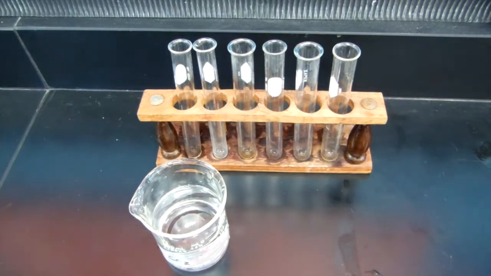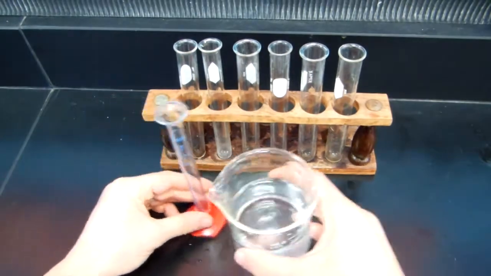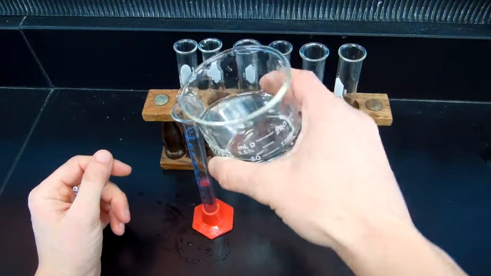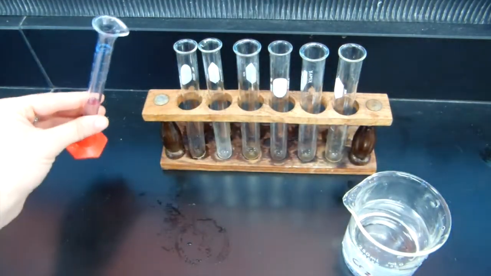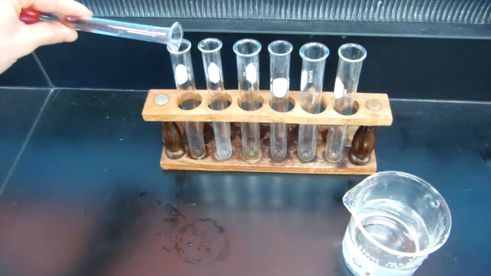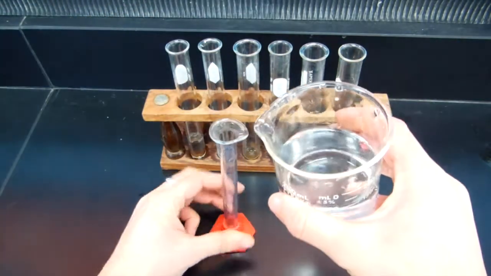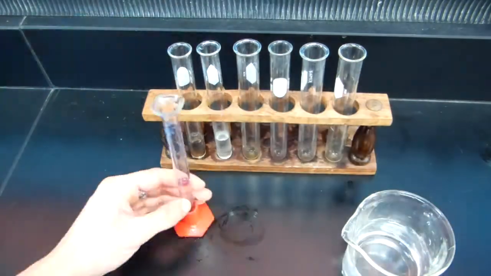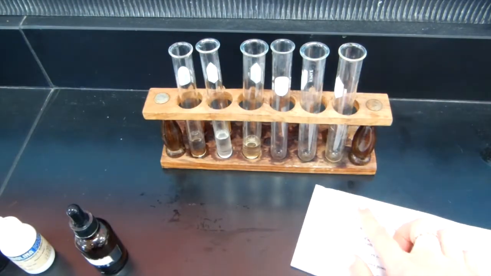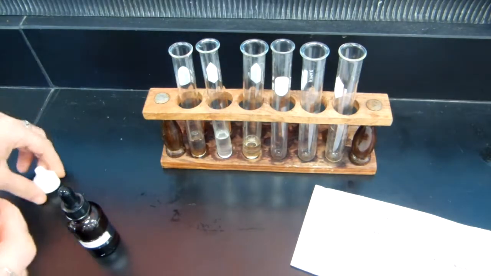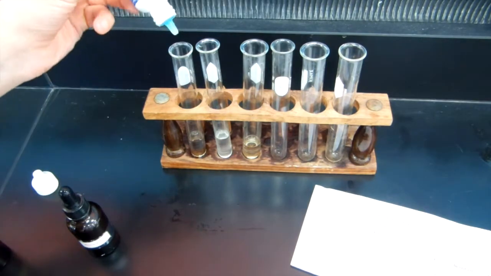It says to measure out 5 mils of water and put them in the first 3 test tubes. So that is water for test tube 1. So for the 3 controls, we're going to go ahead and put 10 drops of the Benedict solution into the first one. And then you'll record the color on that chart.